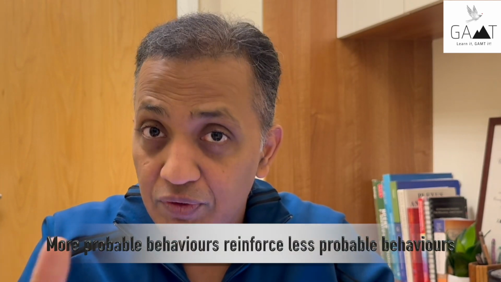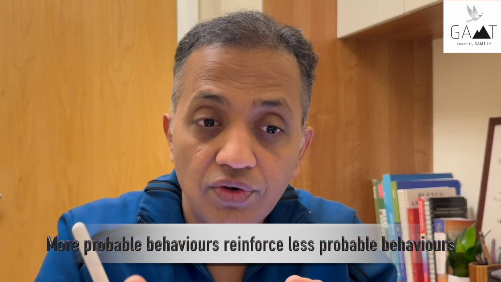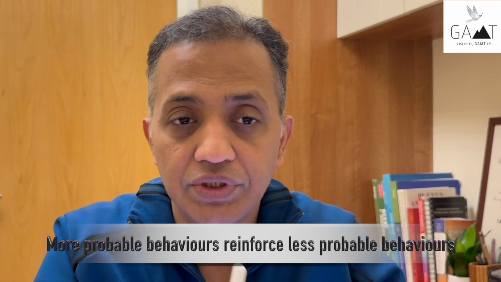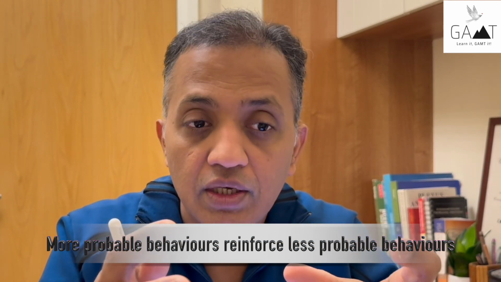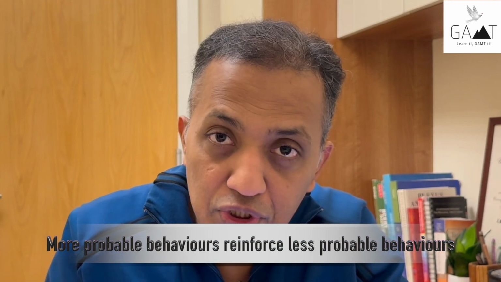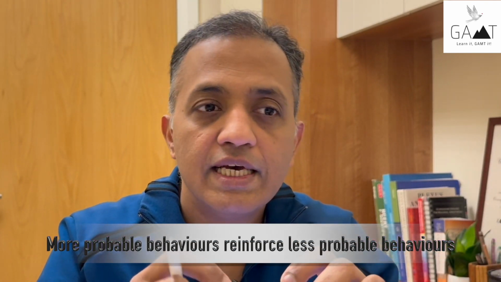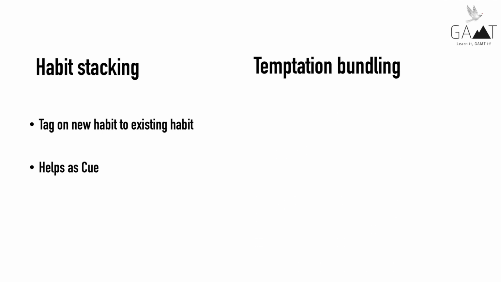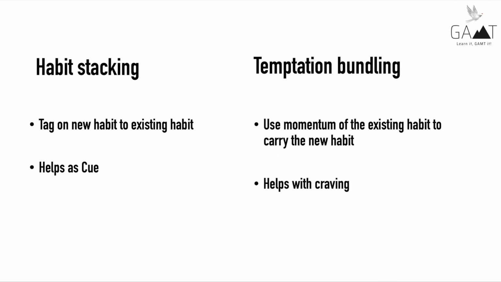How can you use it for habit formation? More probable behaviors reinforce less probable behaviors. So if you have a strong motivation to do something, you can tag along the new habit to that habit, so the motivational force pulls this new habit through as well. This is, in some ways, similar to habit stacking. But in habit stacking, you use the existing habit as a cue. But here, in temptation bundling, you use the momentum of the existing action that you perform to carry the new habit. There's a subtle difference, but pretty similar.